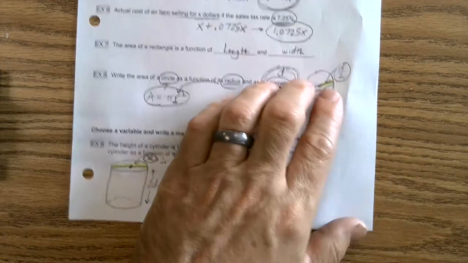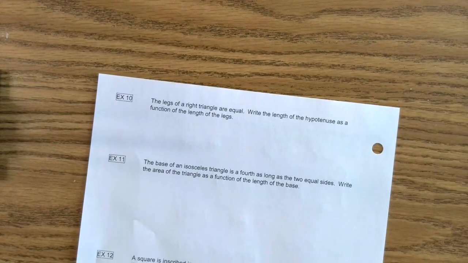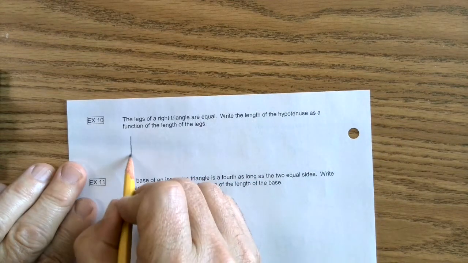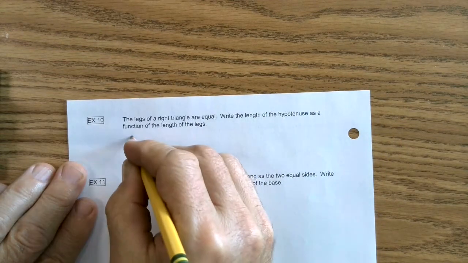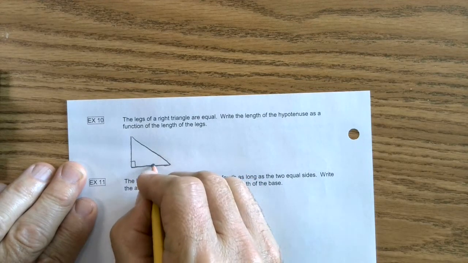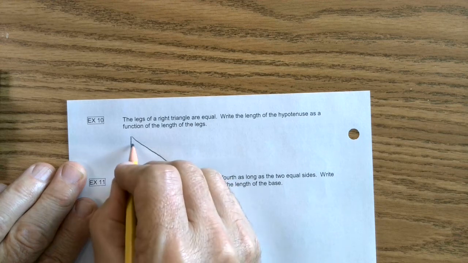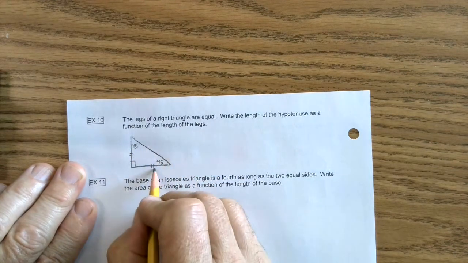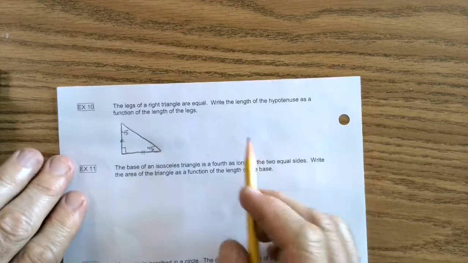All right. A couple stinkers on the back here. So example 10, the legs of a right triangle are equal. Well, if that's the case, isn't this a 45, 45, 90? I'm not sure they wanted us to know that, but let's see what it says.